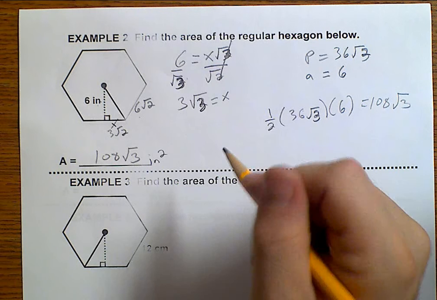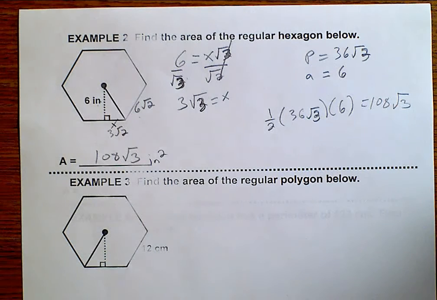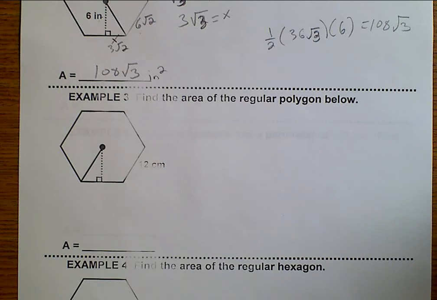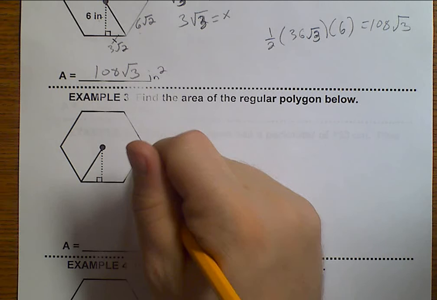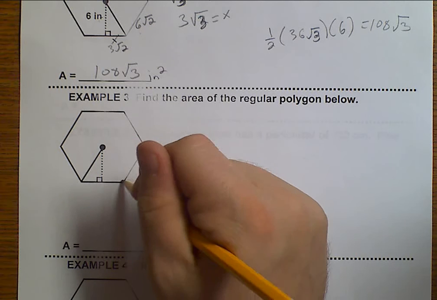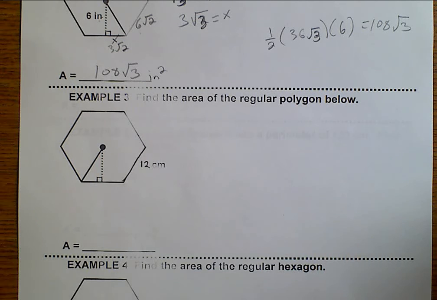Moving on to example number 3. Want to find the area of the regular polygon below. So in case you can't see it real well, this says that this side is 12 centimeters.